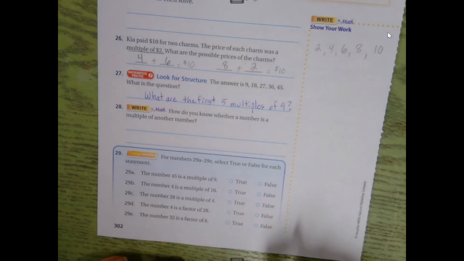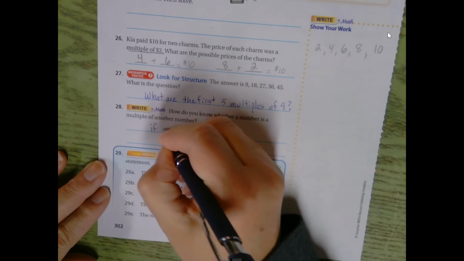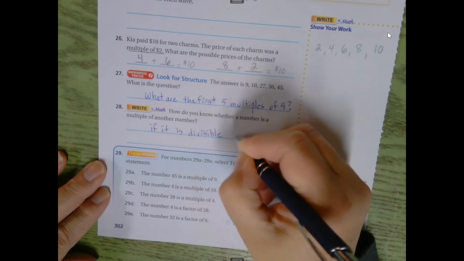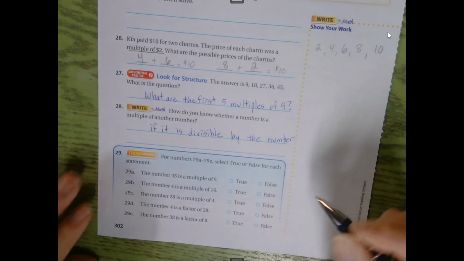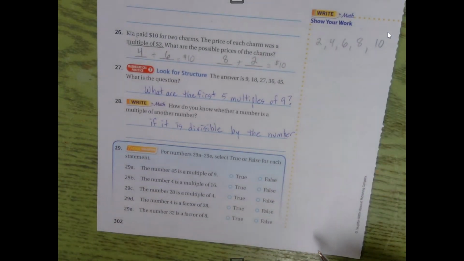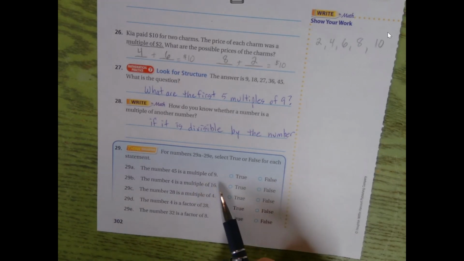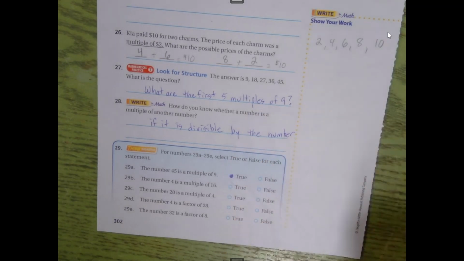Okay, how do you know whether a number is a multiple of another number? If it is divisible by the number. Okay, select true or false for each statement. The number 45 is a multiple of 9. Okay, remember multiples are counting by that number. So if I was counting by 9s, would I get to 45? Yes. Because 5 times 9 is 45.